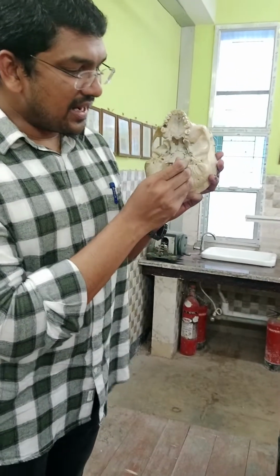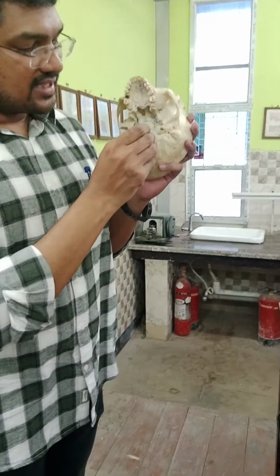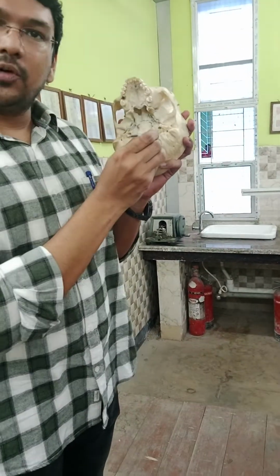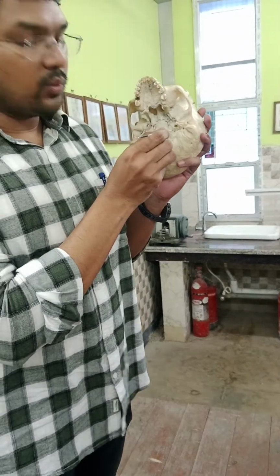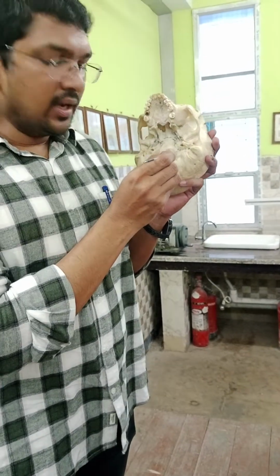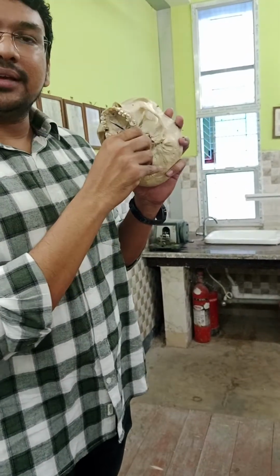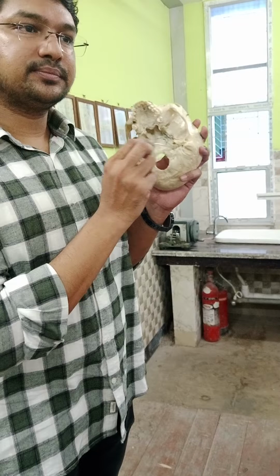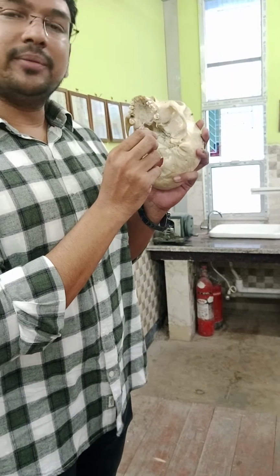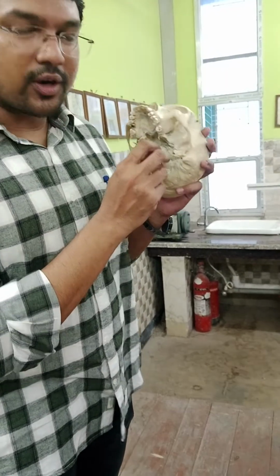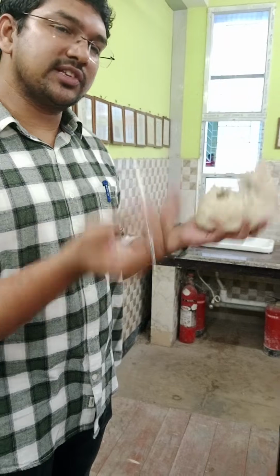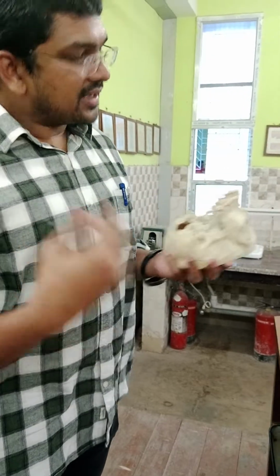Okay. Just behind the carotid canal, this is the posterior border of the petrous part of the temporal bone, and this is the basilar part of the occipital bone. In between these two, there will be a bigger opening, which is nothing but the jugular foramen. Through which structures will pass? Many structures will pass through the jugular foramen, at least a few structures.